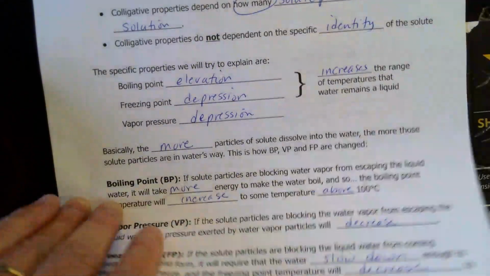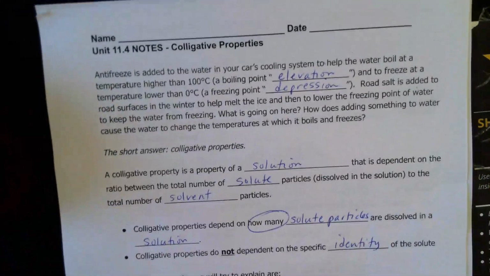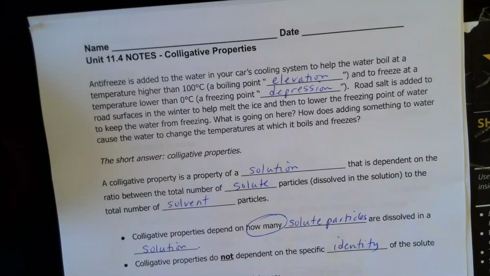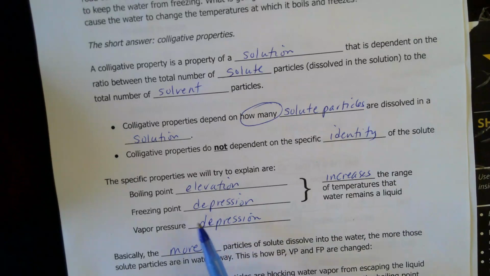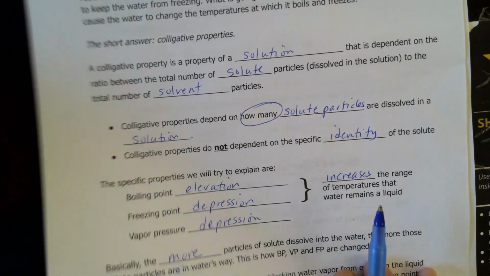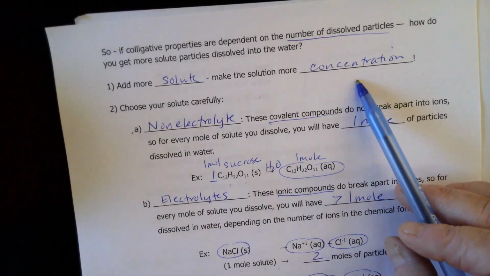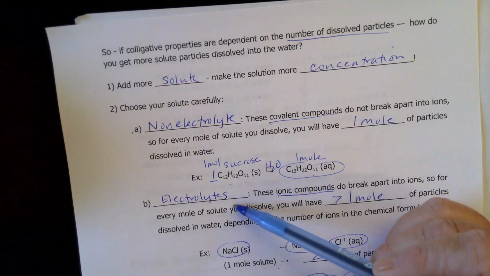So what we have learned about is that colligative properties are properties that are only impacted by the number of particles dissolved in water, not by the identity of the particles. We know that for colligative properties the boiling point will become elevated, the freezing point will be depressed or lowered, and the vapor pressure will also be decreased. And that is going to depend on the total concentration of the solution.